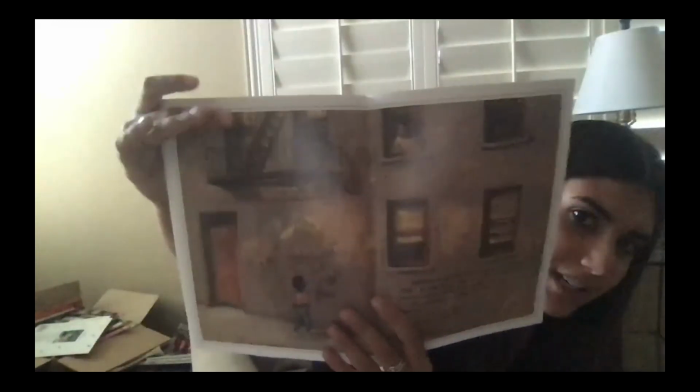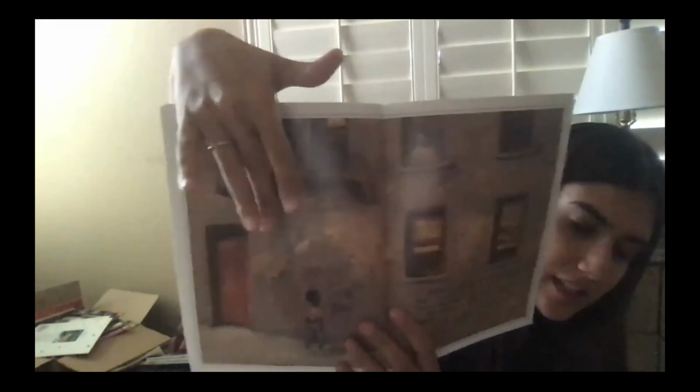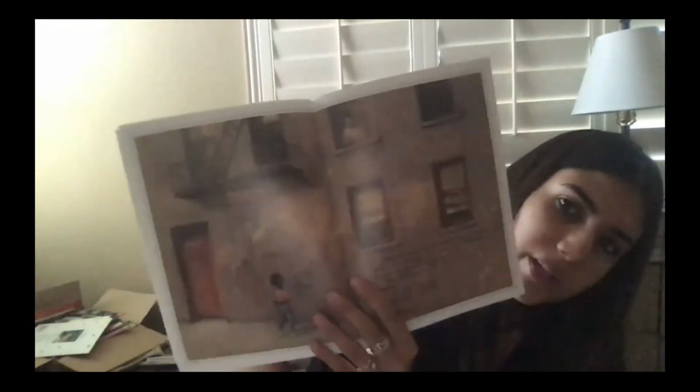So look, he's up in his window right here, and that's Tilly. And they're saying sorry to each other. They miss each other a lot, and they need each other to play their games.